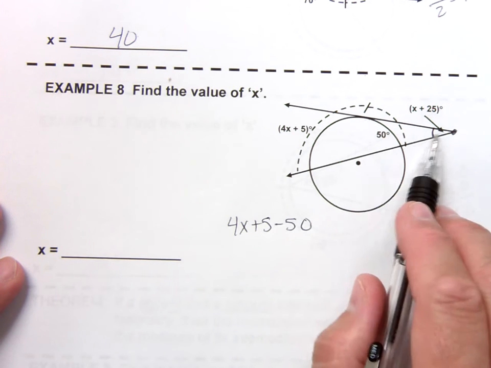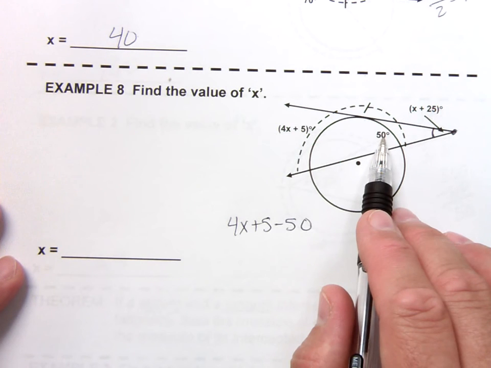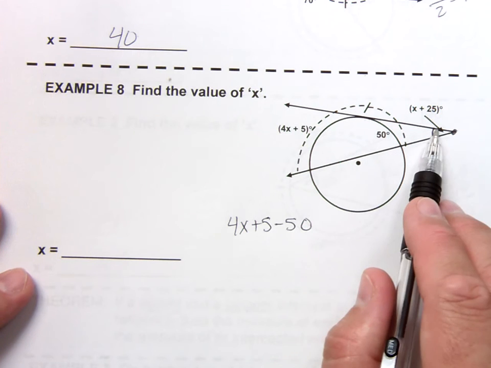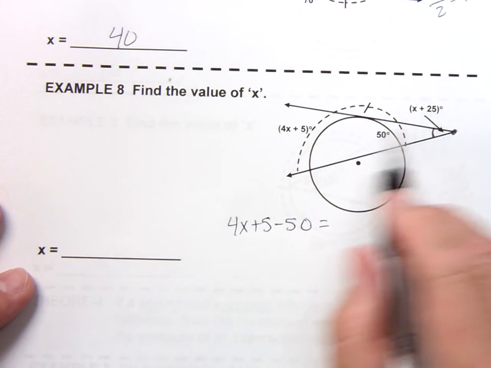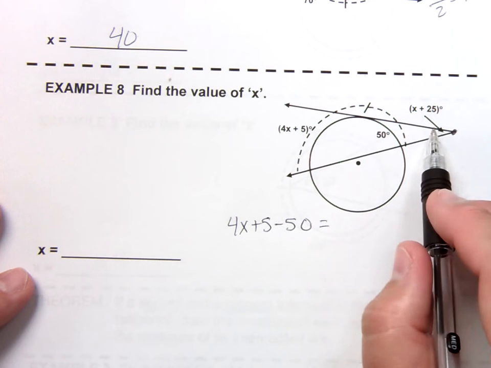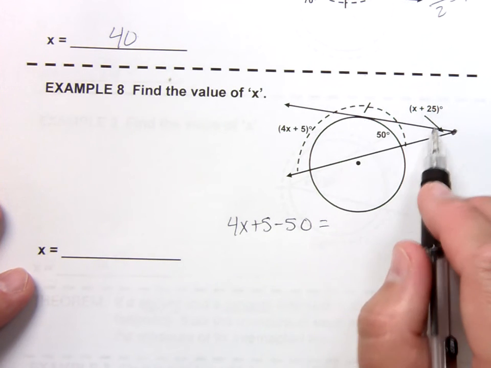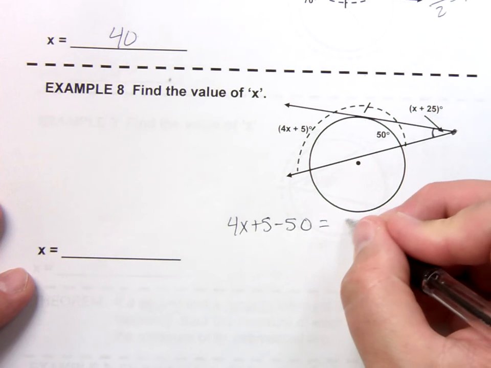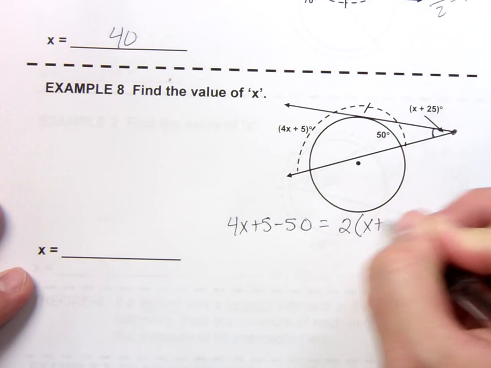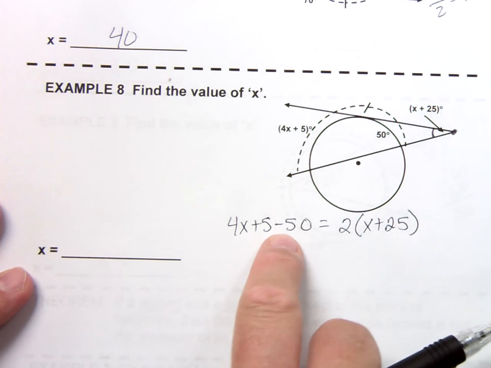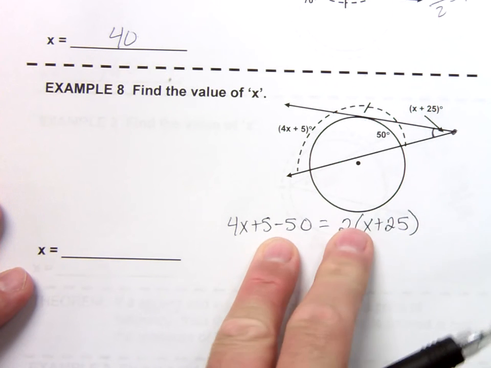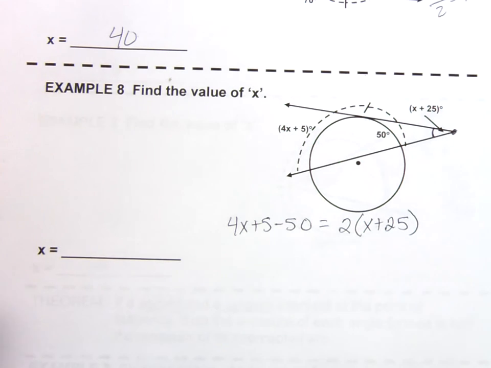Now this angle is only half of that. So if you want to set an equation up and you got a half and you got a whole, well, it takes two halves to equal a whole. So I need to double this. I'm going to double that x plus 25. If this is only half of this difference, I need 2 halves to equal that whole. So now there's an equation I can use to solve for x.